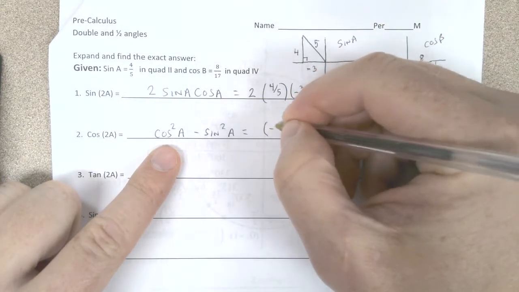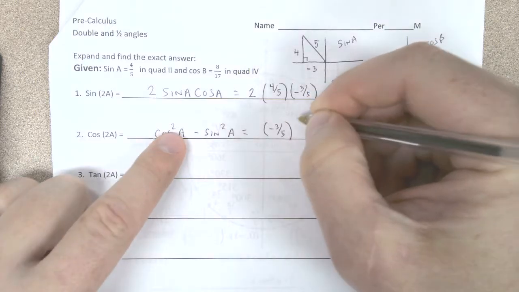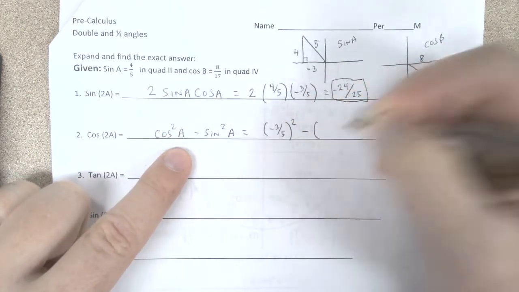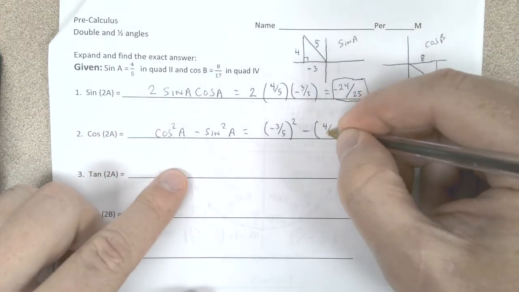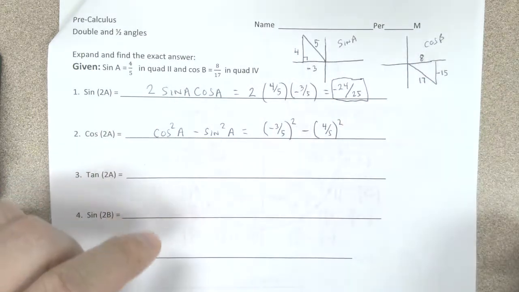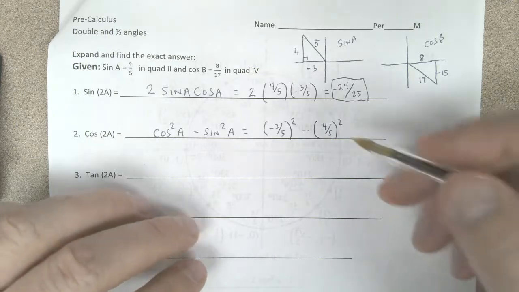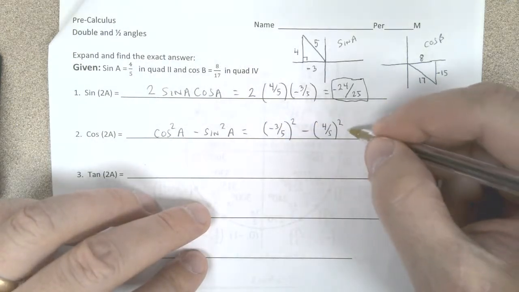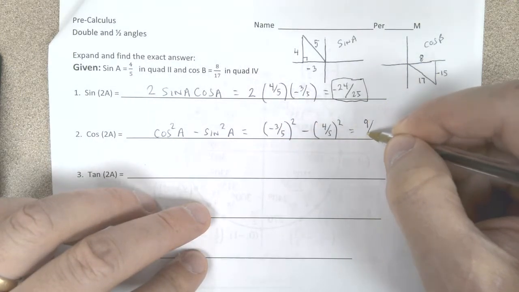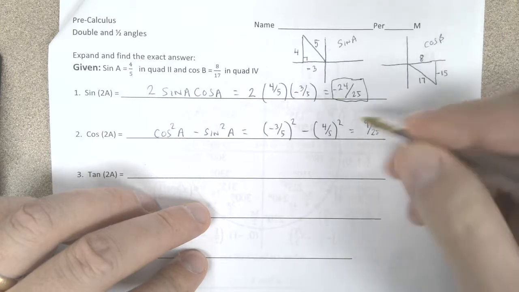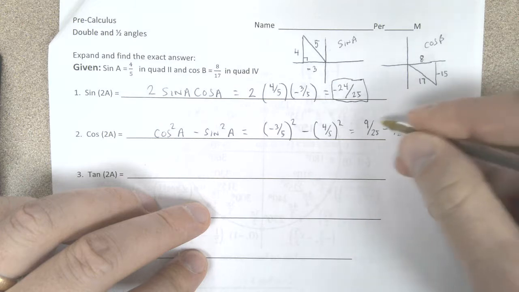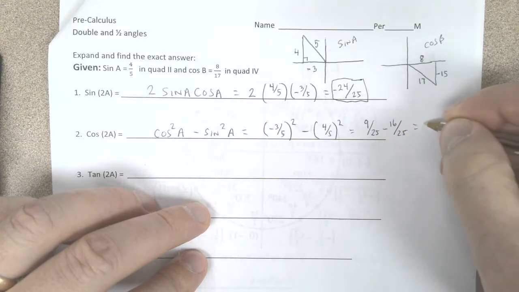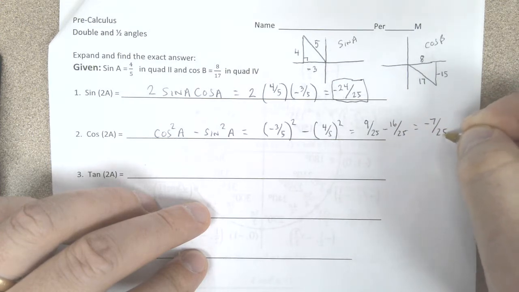That's negative 3/5. And we're squaring it, minus the sine of A is 4/5, and we're also squaring that. So as we go through that process, negative 3/5 squared is 9 over 25. 4/5 squared is 16 over 25. 9 minus 16 is negative 7 over 25.